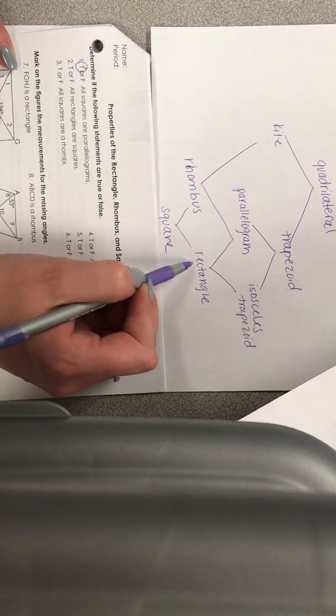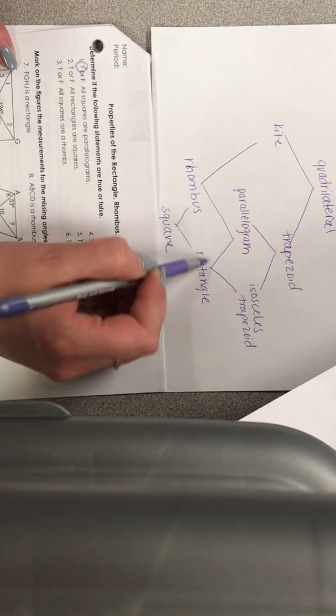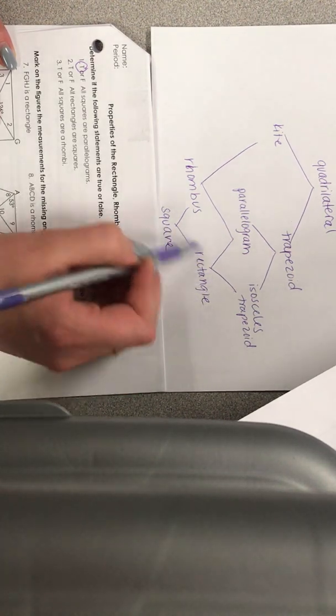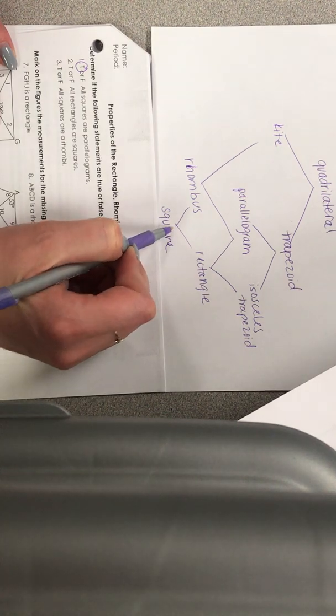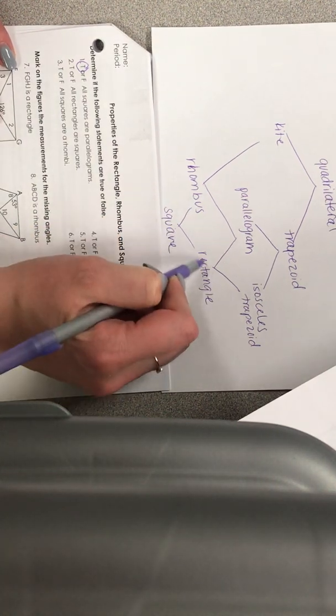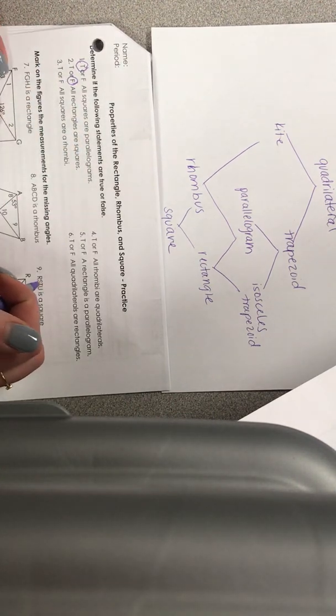Now, the second one is saying all rectangles are squares. Now, that's not necessarily true. If I go down the tree, not all rectangles fall under the square category. They might be, right? Some rectangles are squares, but not all of them. That is false.